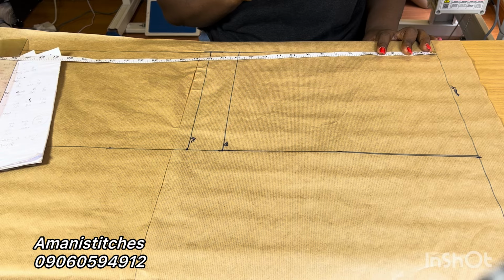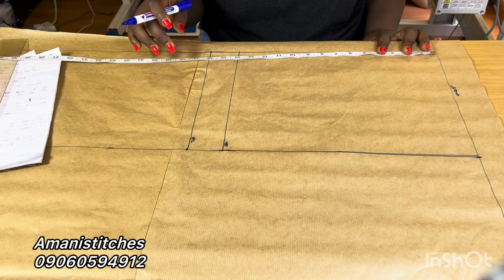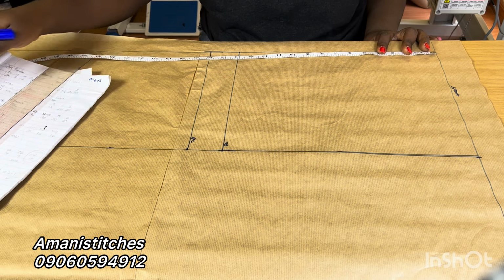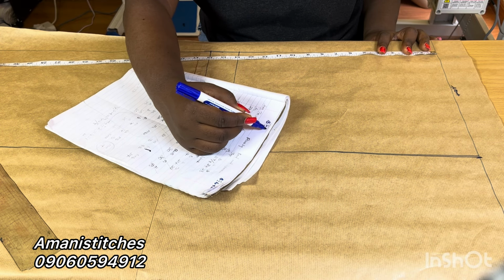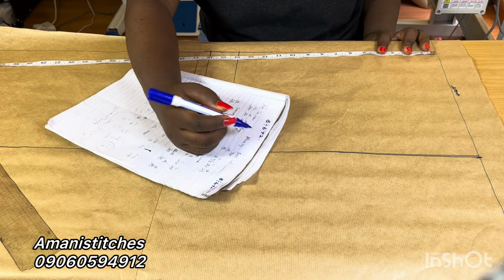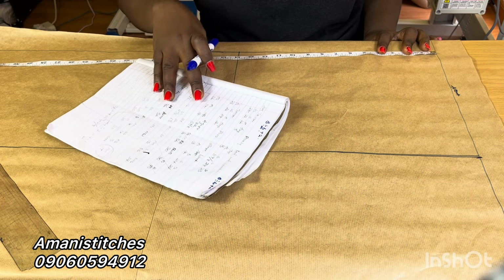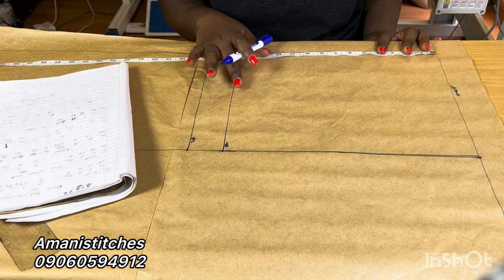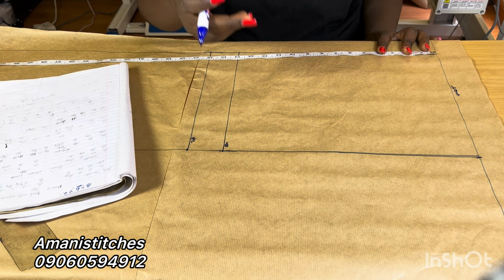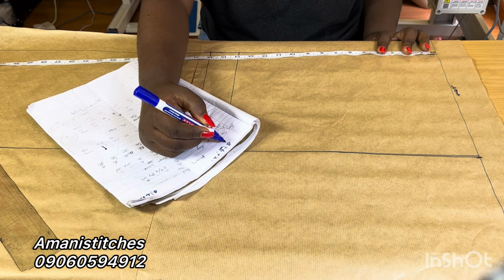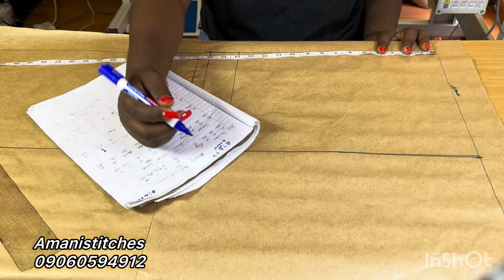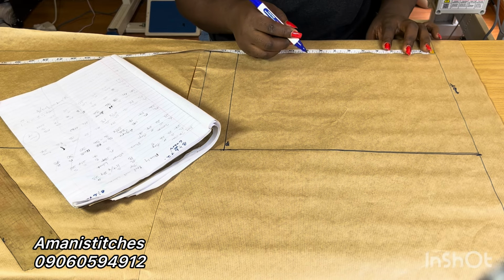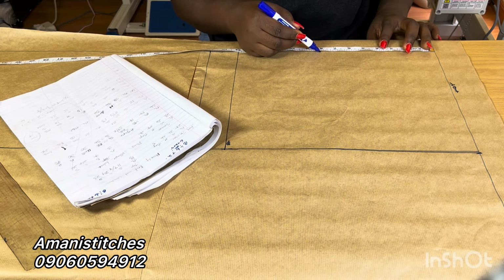And the next is to get our chest line. Now how do we get our chest line? Our round bust, our bust measurement, divided by 6 plus 2 inches. That is how we get our chest line. Now what is our bust measurement for this pattern? Our bust measurement is 36. 36 divided by 6 is 6 inches. Now plus 2, it gave me 8. Now 8 is our chest line.